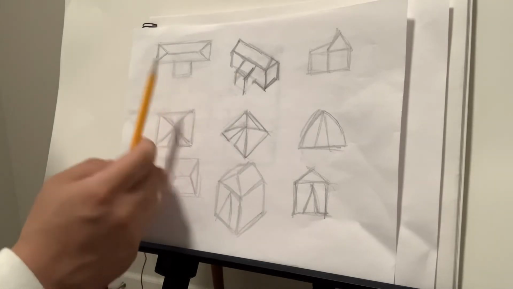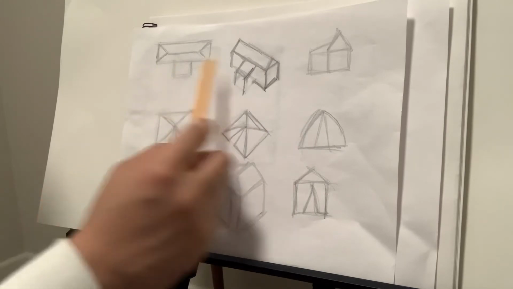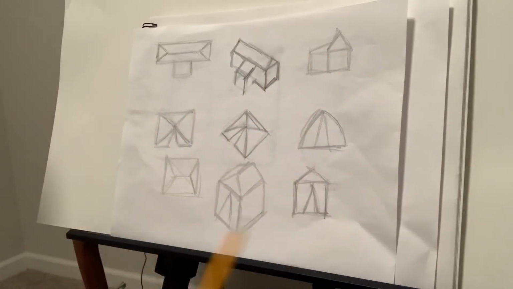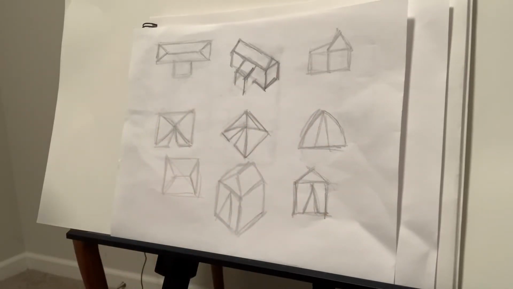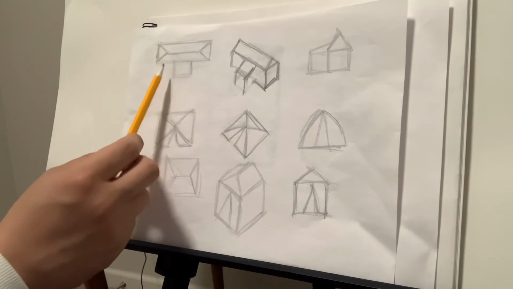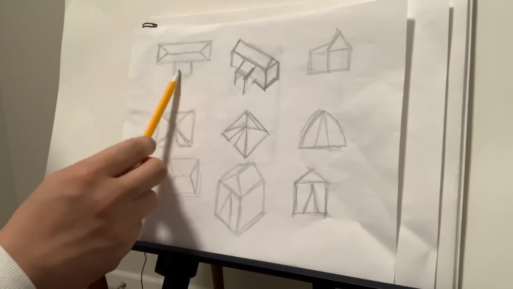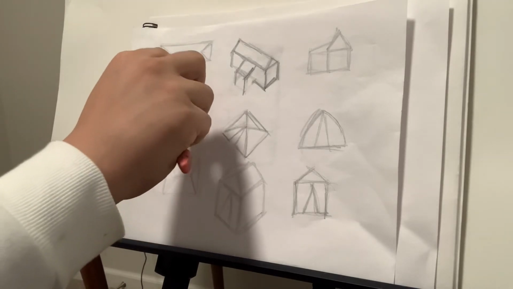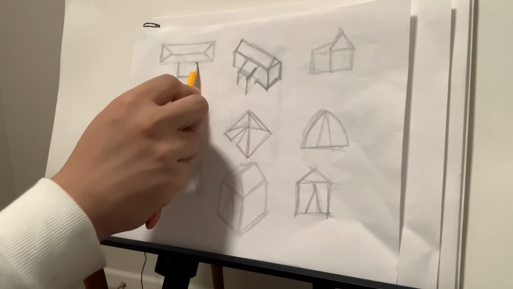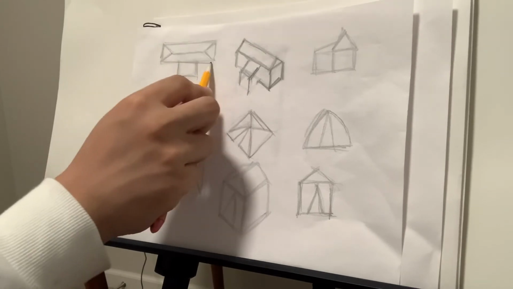Let's start on the top left first, and then we're gonna go from right and then to the next. All right, so for this one, it's a rectangle with the entrance in the middle. It's the same as the first tent that I showed before.